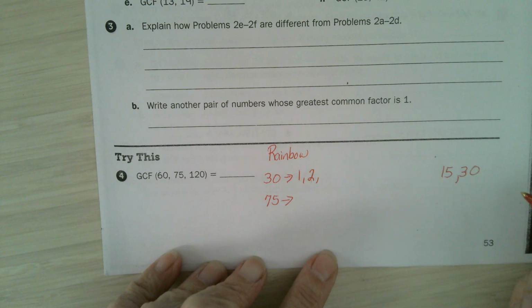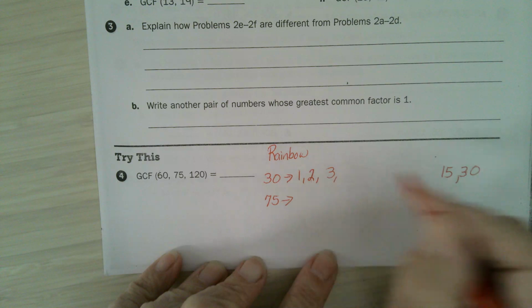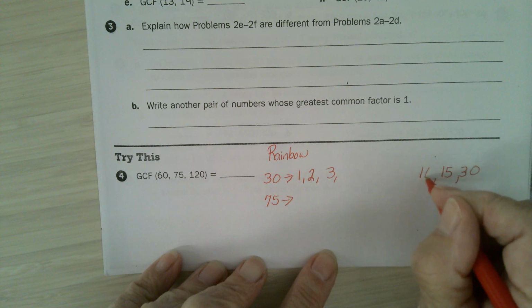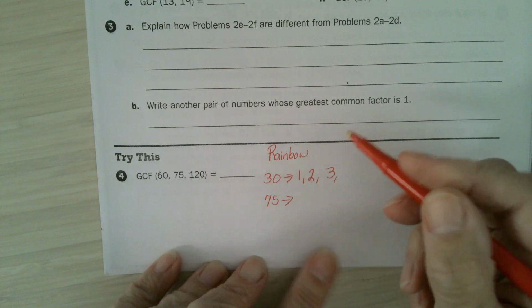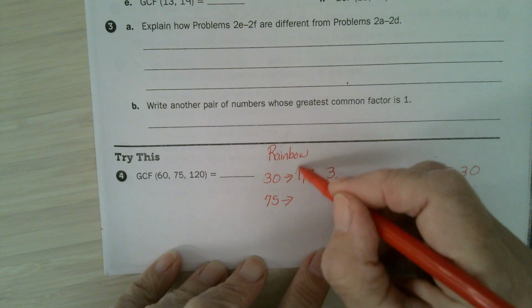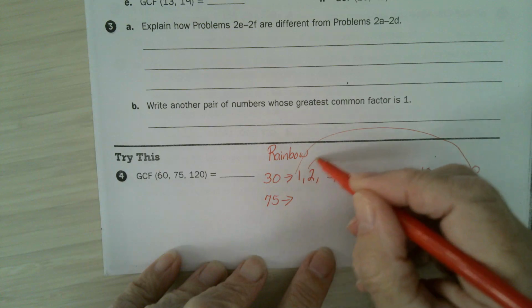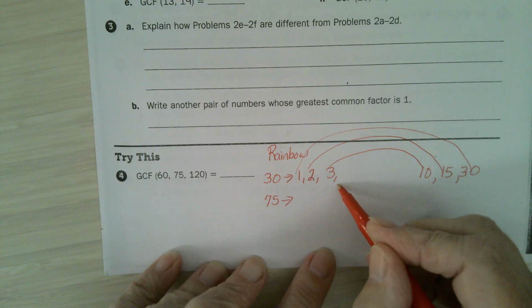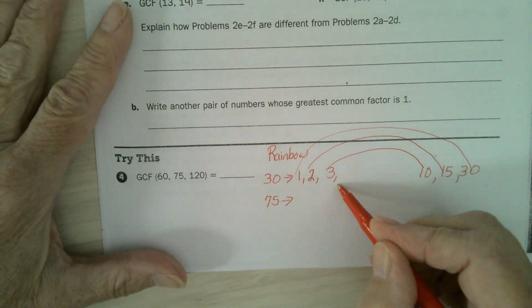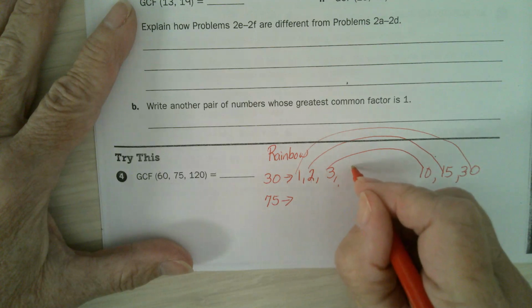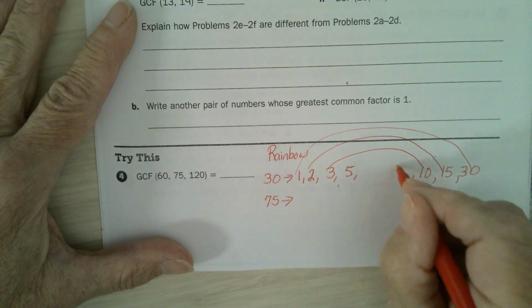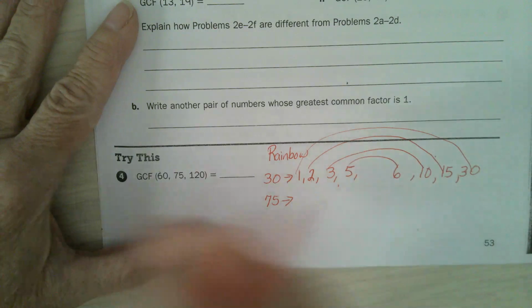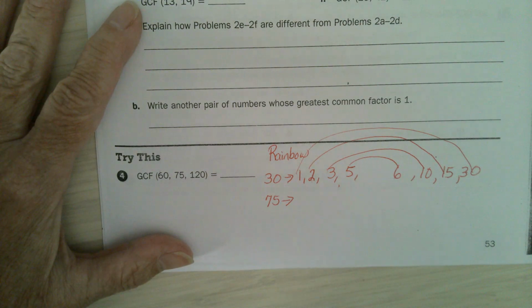Put down your 15. Will 3 divide 30? 10 times. Put down a 10. The reason they sometimes refer to this as the rainbow is because if you make your little arcs, yeah. Will 4 divide 30? No. Will 5 divide 30? Yes. 6 times. Those are your factors. Is there any number in between 5 and 6? No.